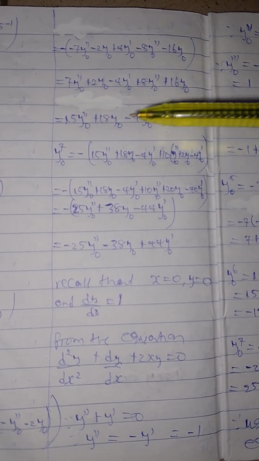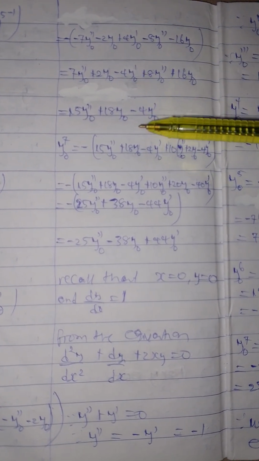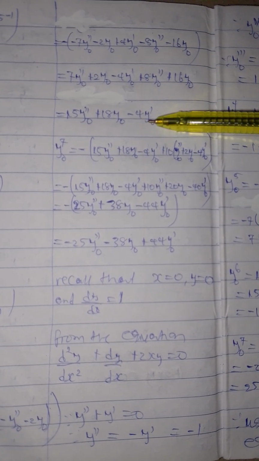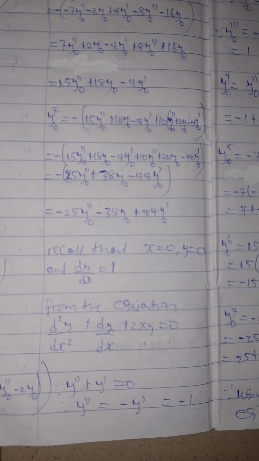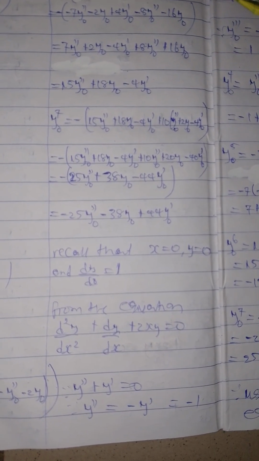Now 2 plus 16 will give you what? 18 y naught. And what again? I have what? Minus 4 y prime naught. So that's the last. Then after doing that, what was next? I have y7. Okay, now y7, I have y7 naught.